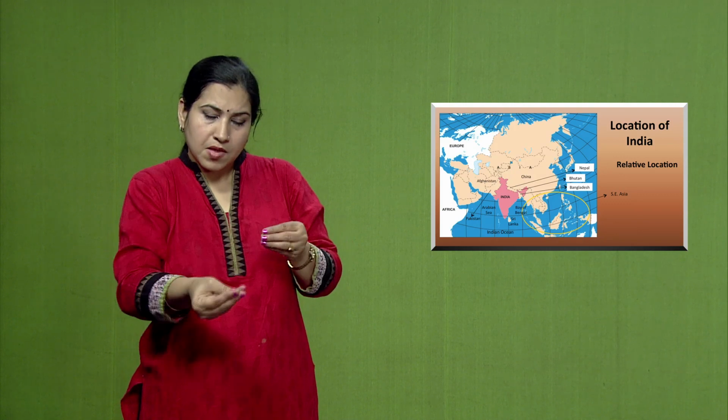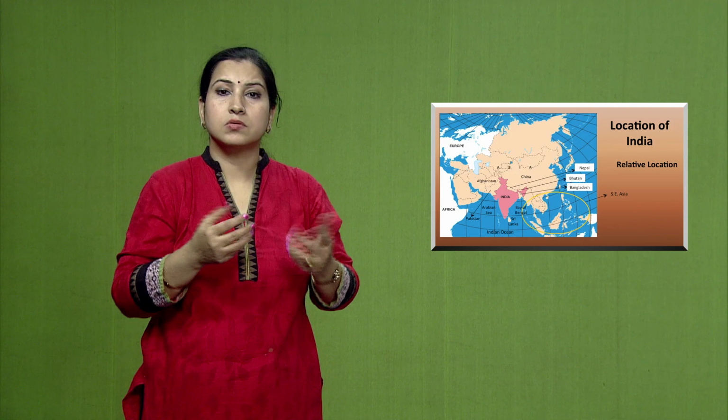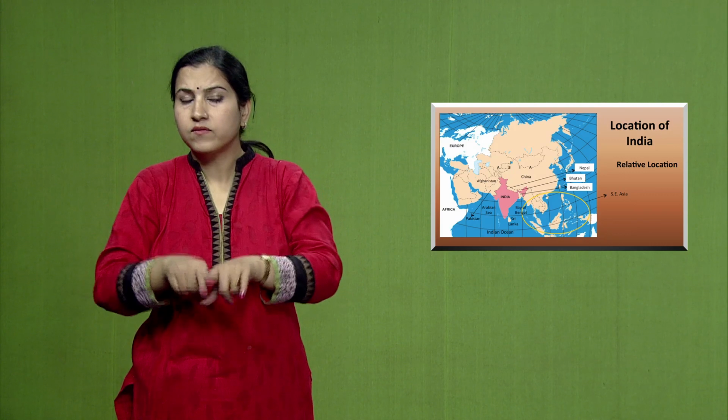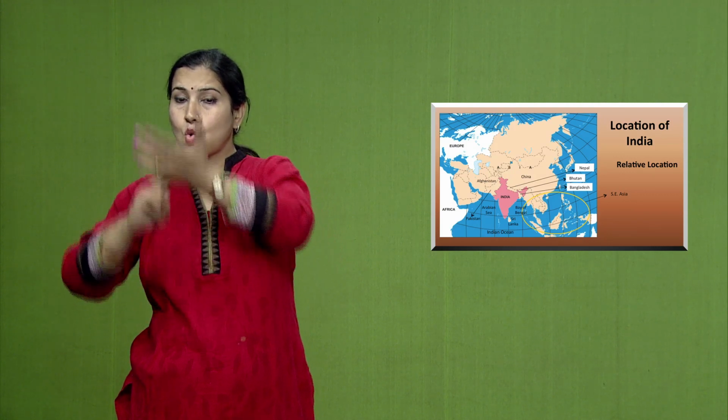The southernmost point of the country is Indira Point of Nicobar Islands, which lies on 6 degrees 4 minutes north latitude, and Kanyakumari is the southernmost point of the Indian mainland, or continuous land area of India, which lies on 8 degrees 4 minutes north latitude.